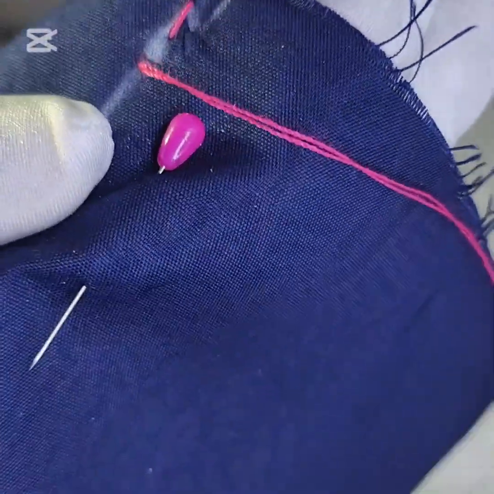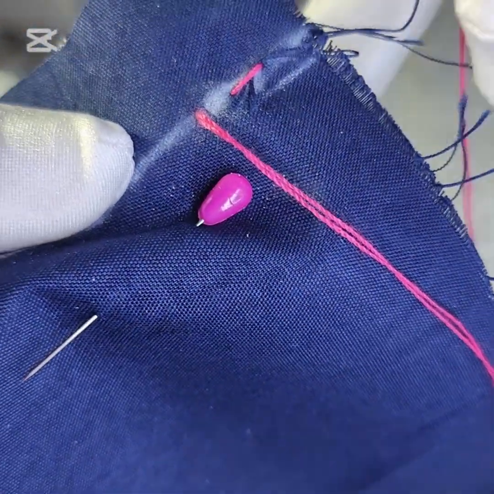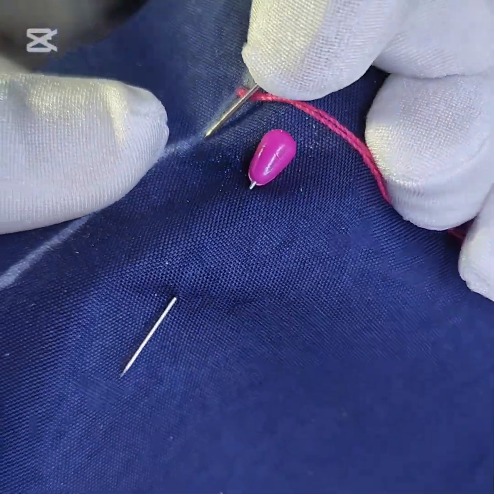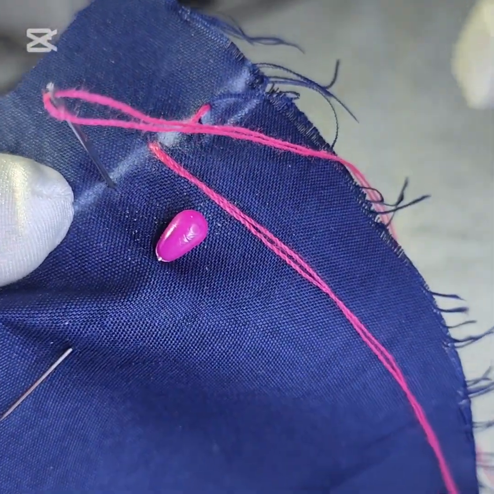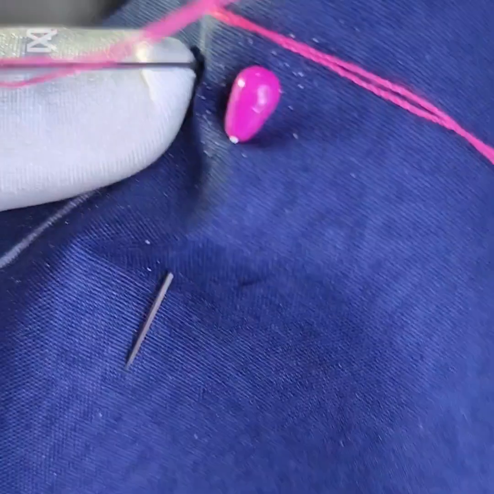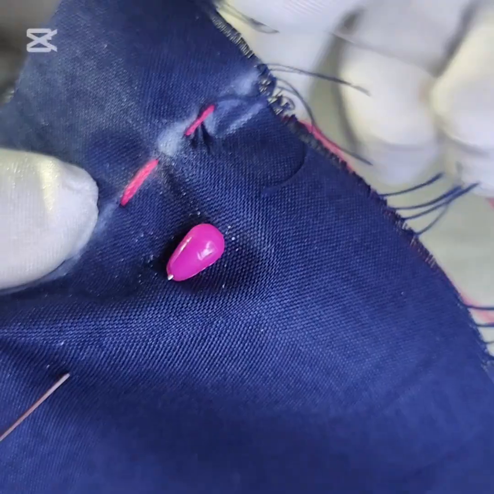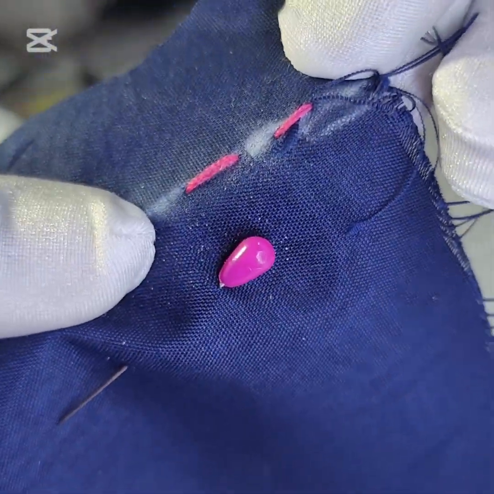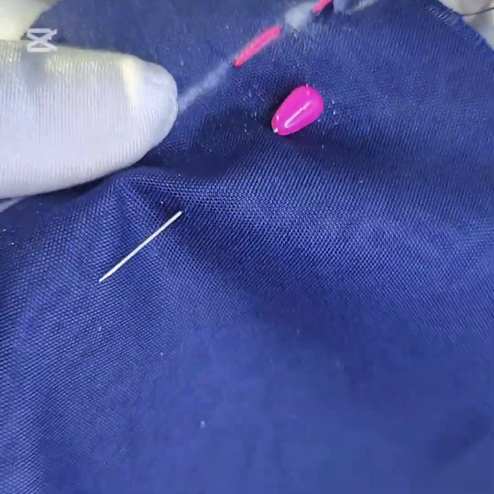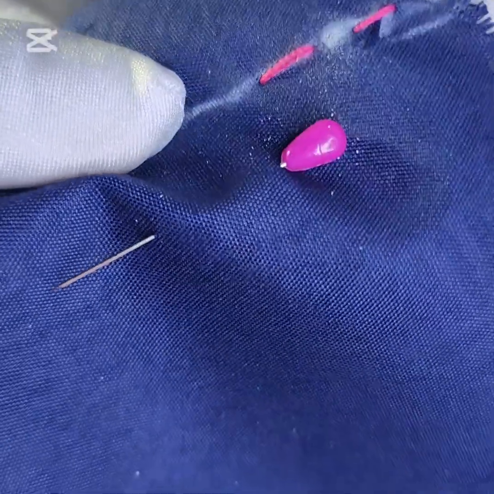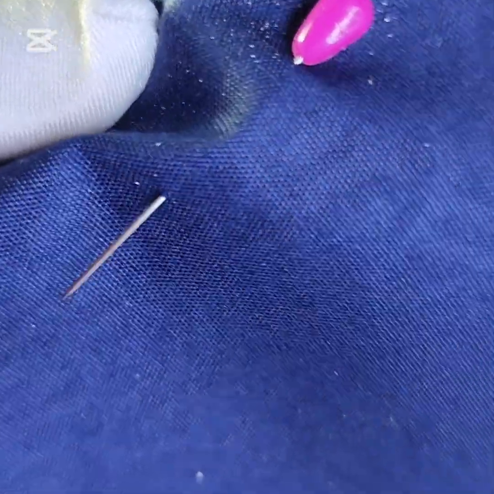No one is perfect, but you can try. See, out, down, put it back in again, another 1/4 of an inch in, and you pull your thread out. You see? So another 1/4 of an inch space on the line.